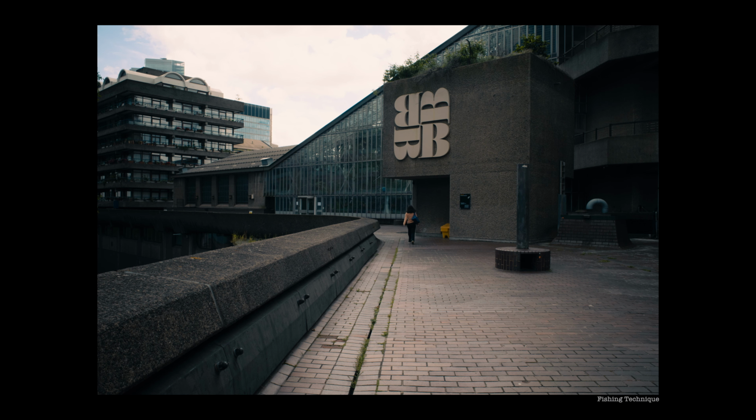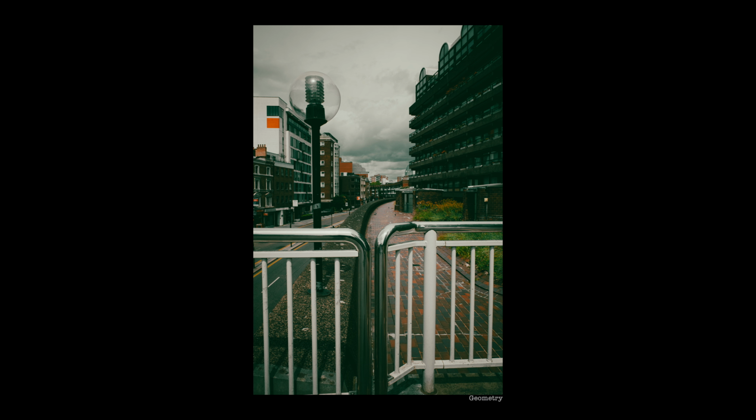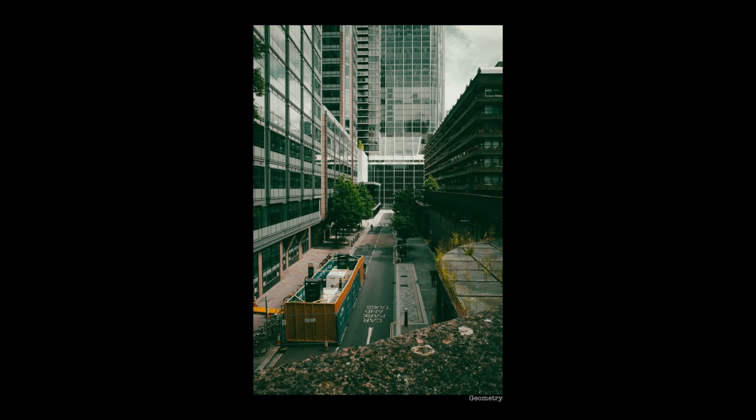I really like this composition as you've got this vertical railing in the foreground, then you've got the building on the upper right with the horizontal rows of apartments, and in direct contrast you've got this bulb-shaped lamp sticking up on the walkway. It's an interesting mixture of different geometric shapes. This is another shot with some interesting geometry.